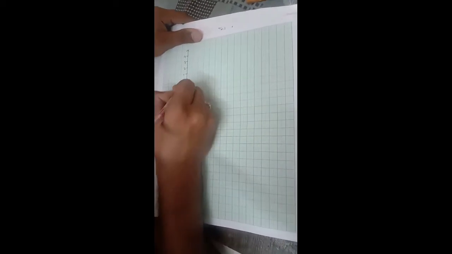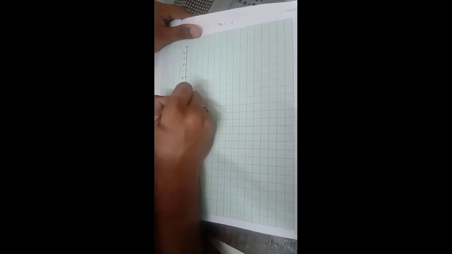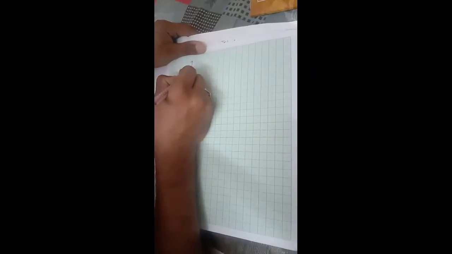This one is 0. In one variable, it means you don't draw the horizontal line, don't draw the x-axis, because it is only the y-axis. 1, 2, 3 and 4. Minus 1, minus 2, minus 3. Y is equal to 3. This is your answer.